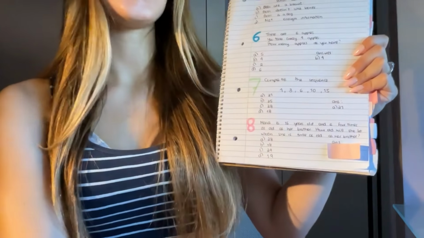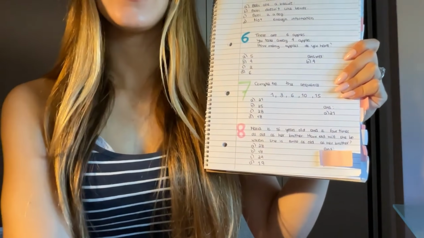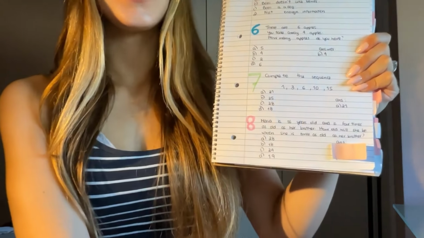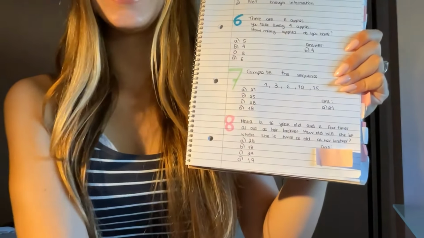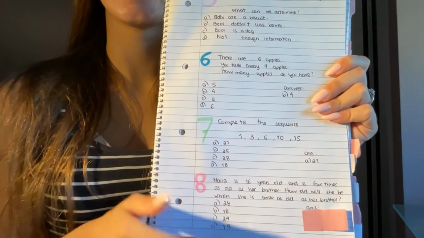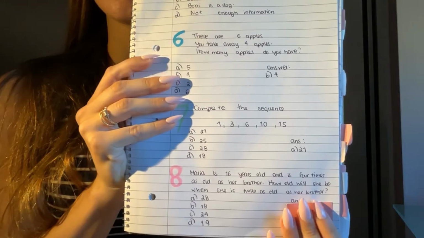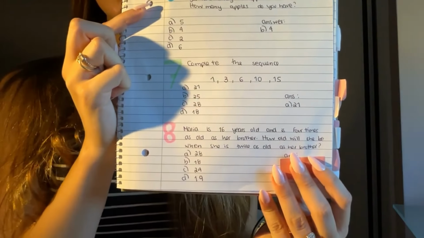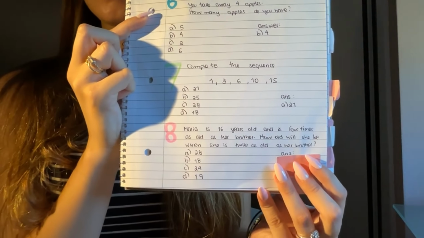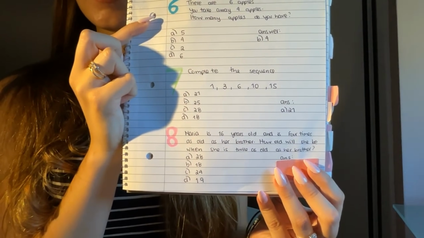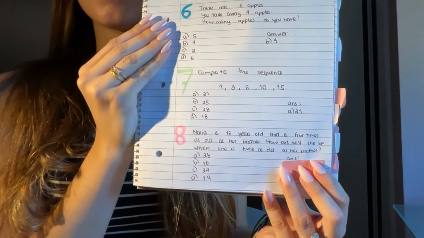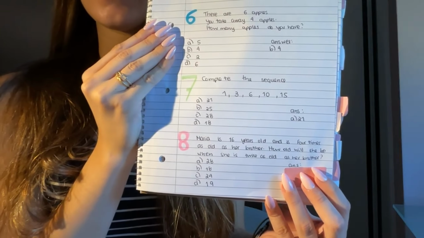Option A, we have 28. Option B, we have 18. Option C, we have 24. Option D, we have 19. So which one of these options do you think is the correct one? I'm going to give you some time to take a look at both the question and the options, and then in a little bit I'll ask you which option you're locking in. Option A, option B, option C, or option D. 28, 18, 24, or 19.